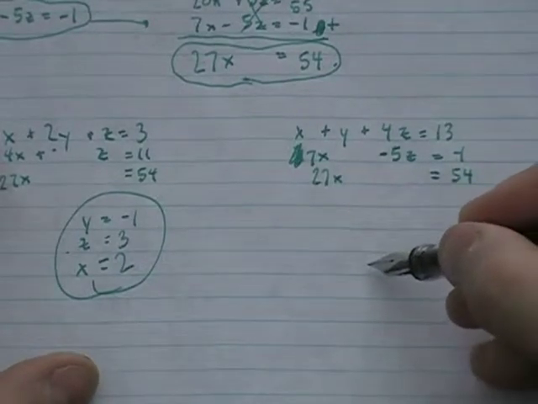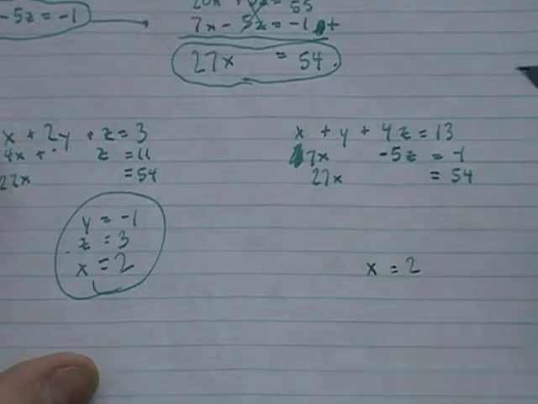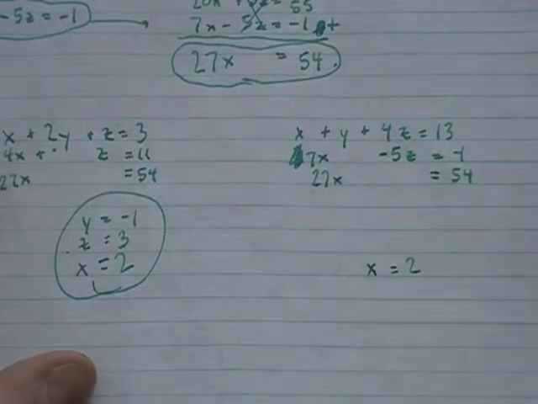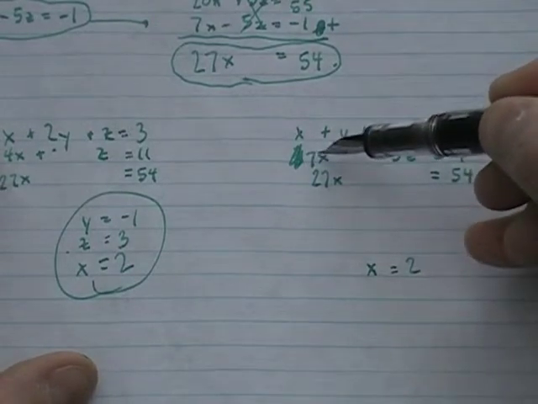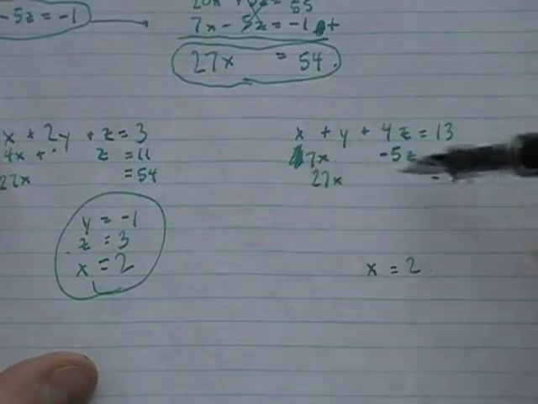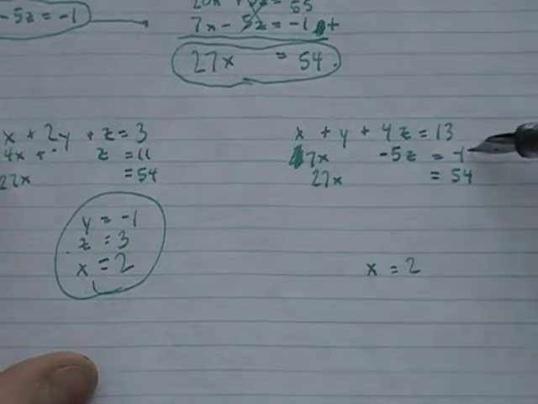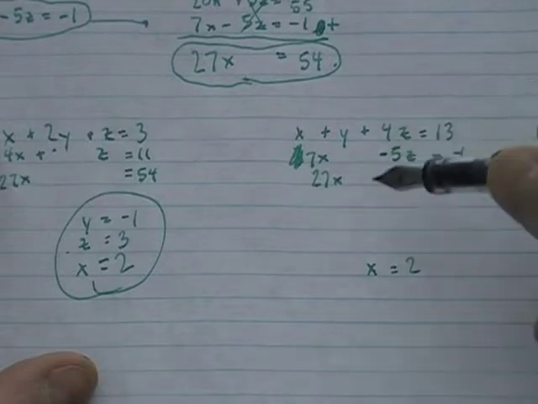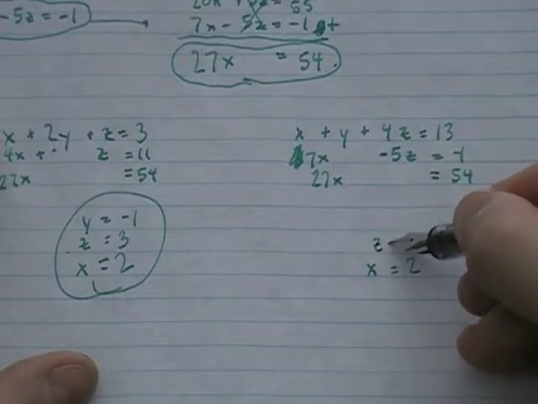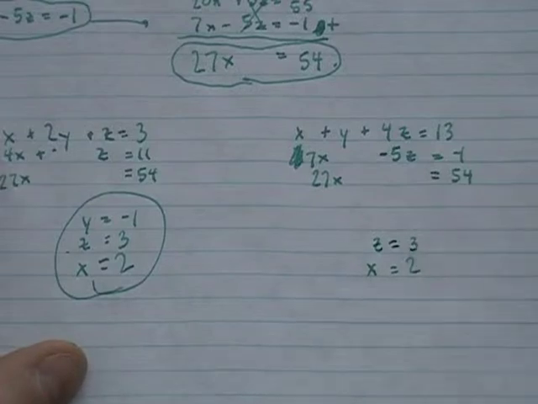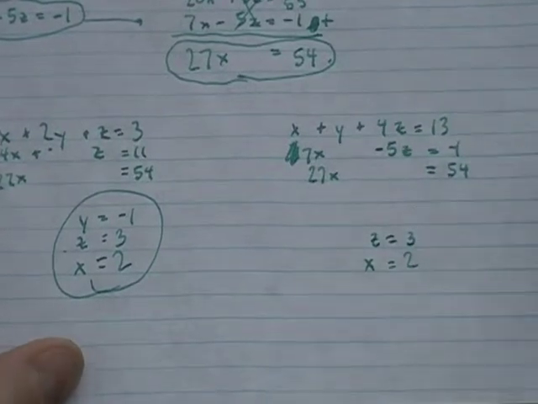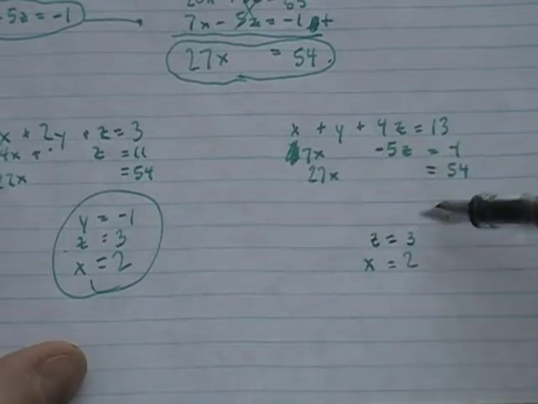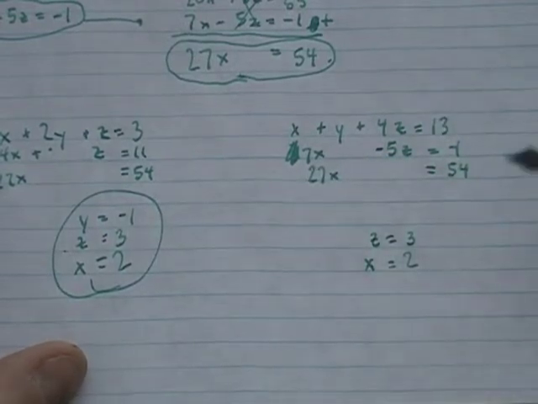Now, obviously, if we solve this for x, we're going to get 2 again because we're going to divide by 27 and get 2. So 2 times 7 is 14. If we move that 14 over here, subtract 14, we get negative 15. You divide by negative 5, what do you get? You get z equals 3. Negative 15 divided by negative 5, positive 3. Look at that. Same answer. Completely different triangular system, same answer.